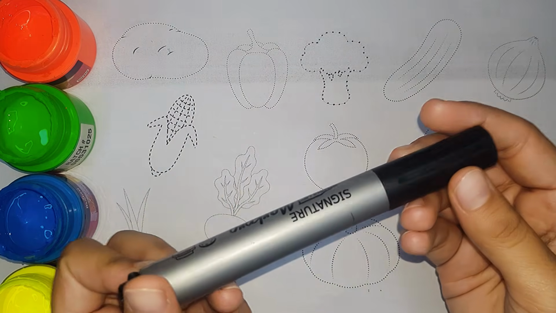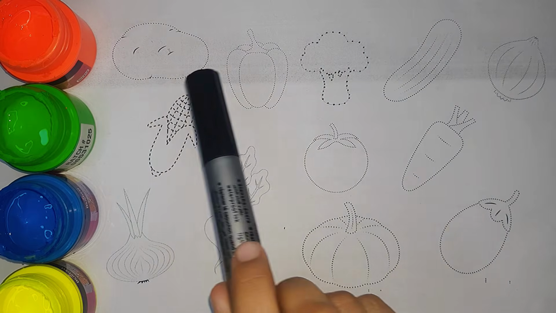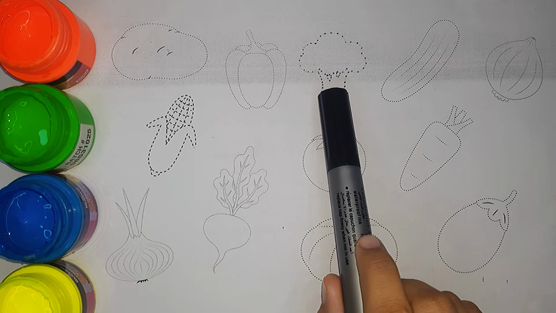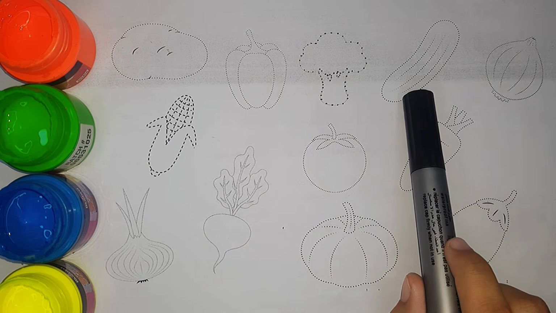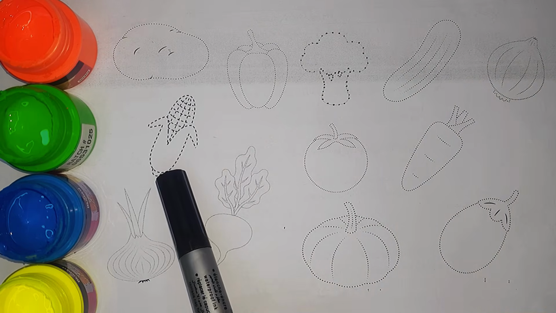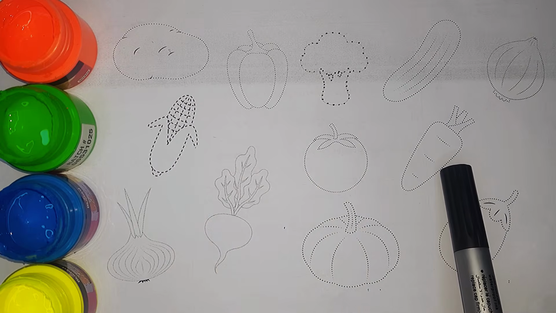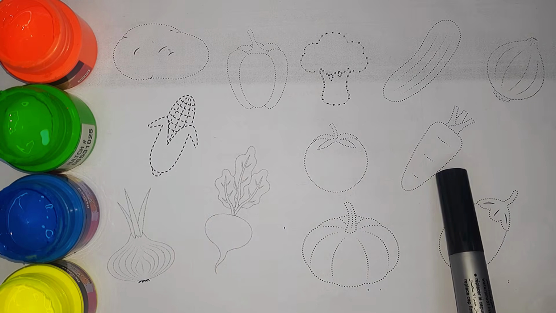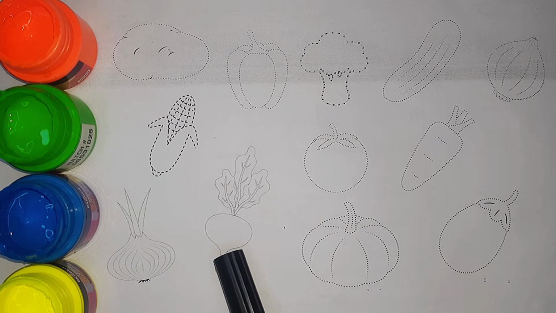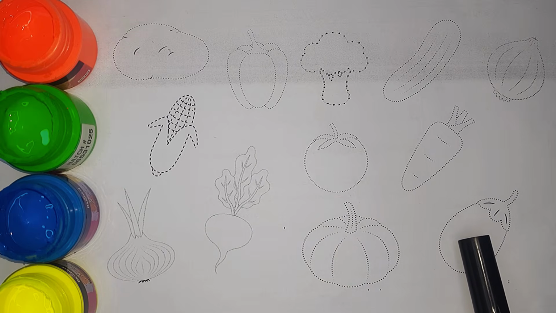Let's learn vegetable names together. This is a potato, capsicum, broccoli, cucumber, onion, corn, tomato, carrot, garlic, beetroot, pumpkin, eggplant.